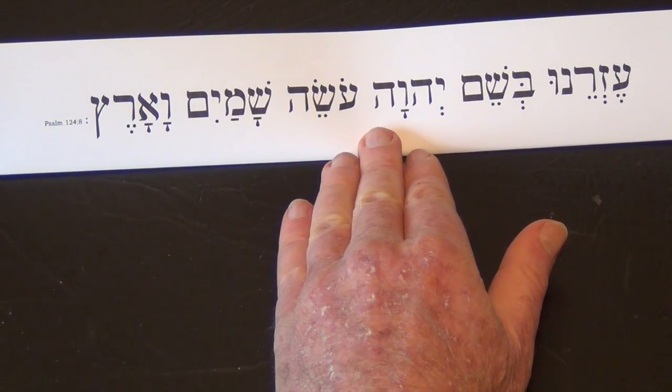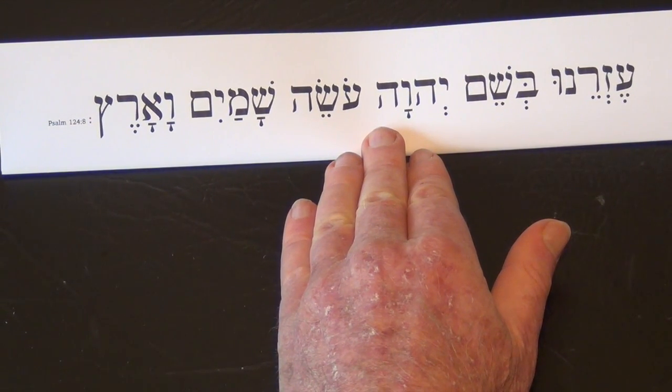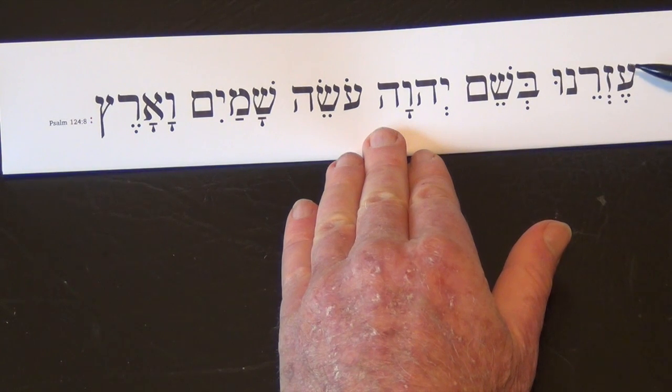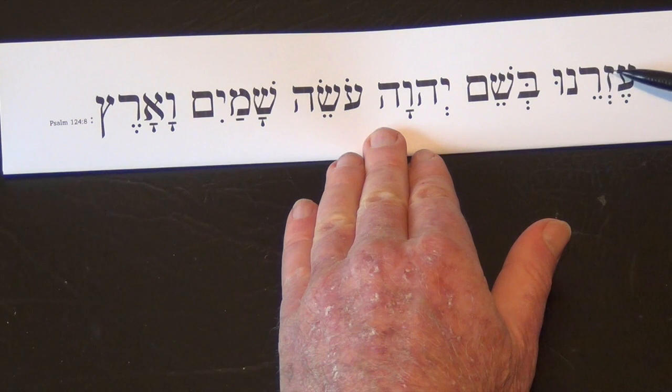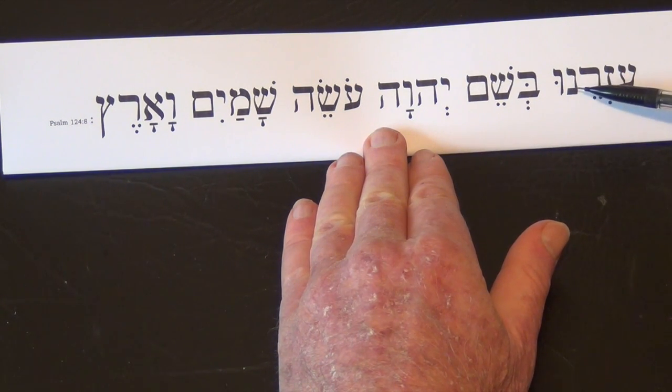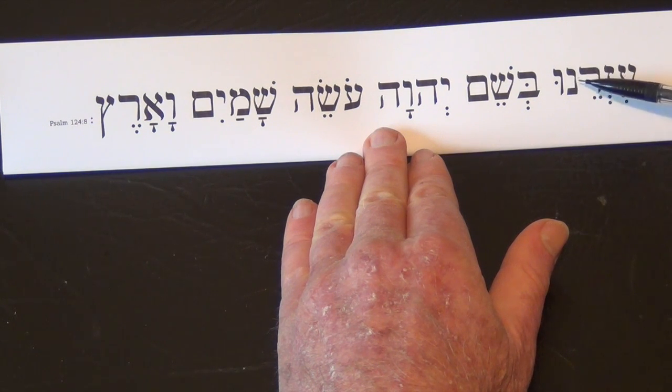So I think we have a couple of new letters here. This one we met in the last lesson. This one is new. It's a Hebrew Z. And I think this one too is new. It's an N.